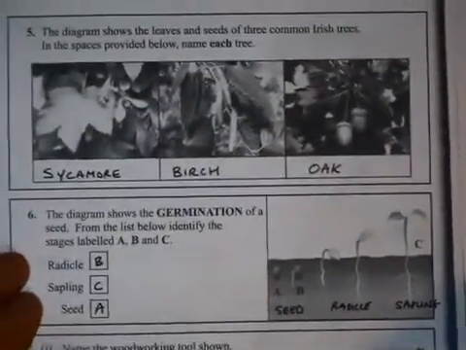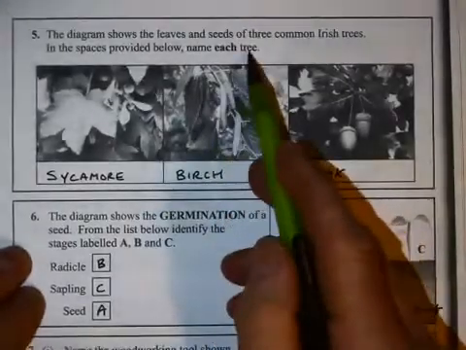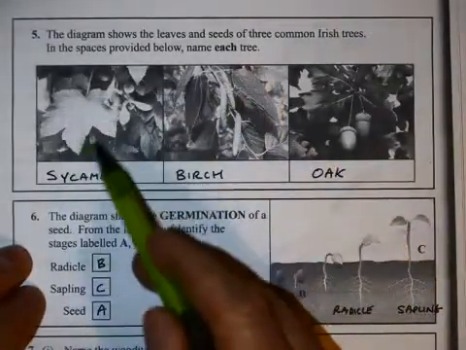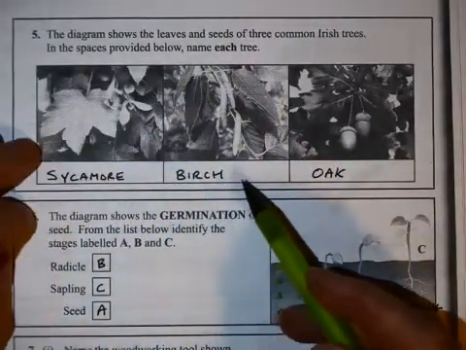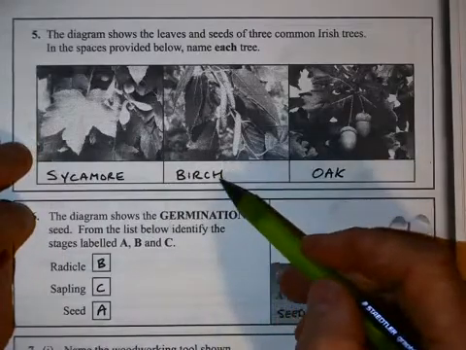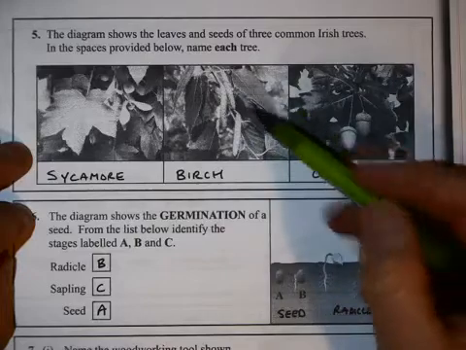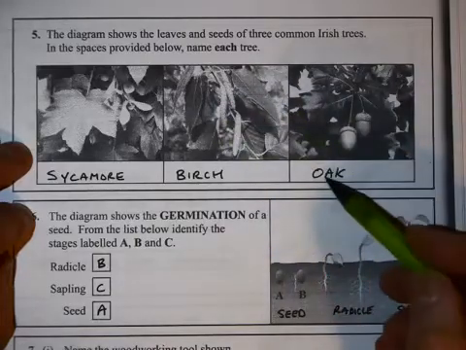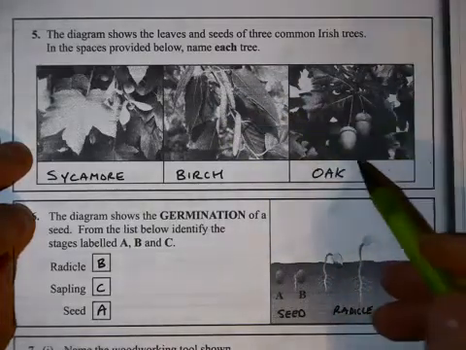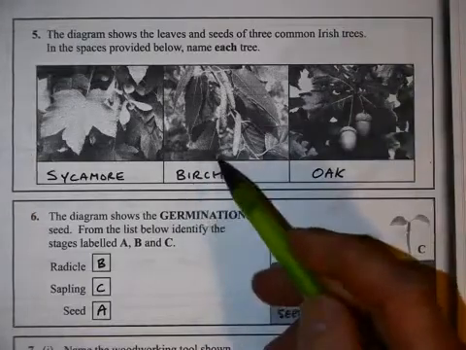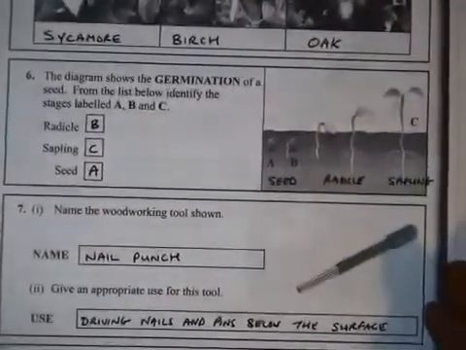Then the trees, the leaves are shown here, name each tree. Sycamore, which looks like the maple, I don't know if they give you the marks if you put in maple. Birch, which has got the hanging catkins, hard enough to see the leaves, they're triangularish and jagged on the edge. The oak is the acorn, so that's a giveaway. Probably hard enough maybe to make out because there's a number of trees that have catkins.